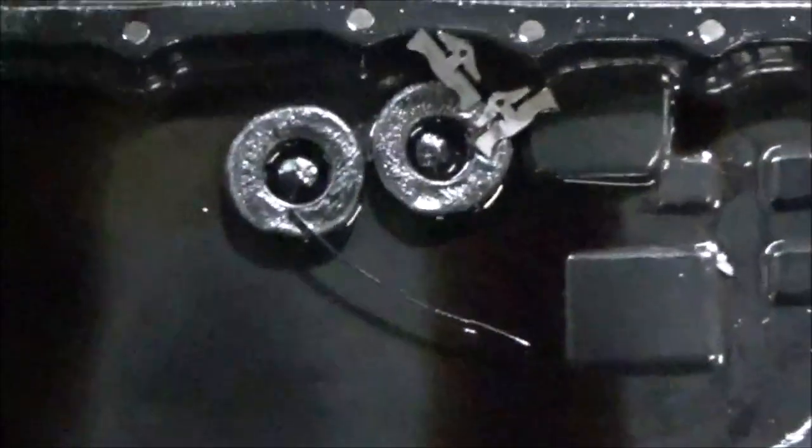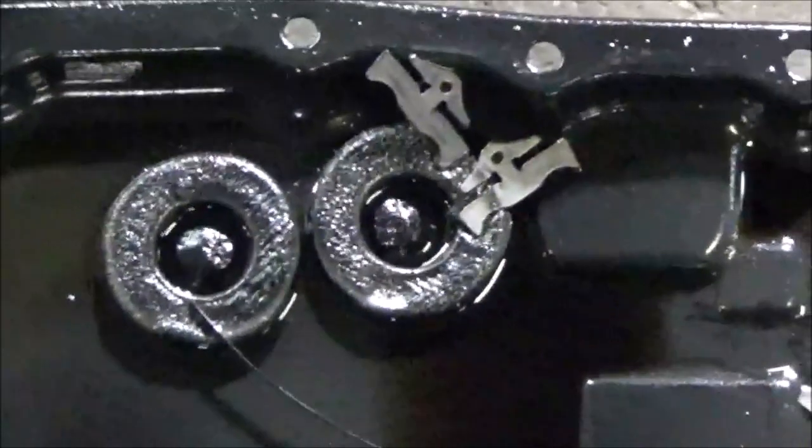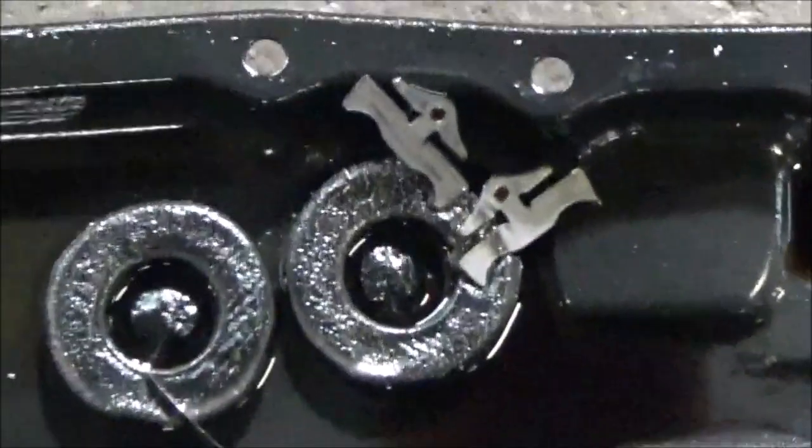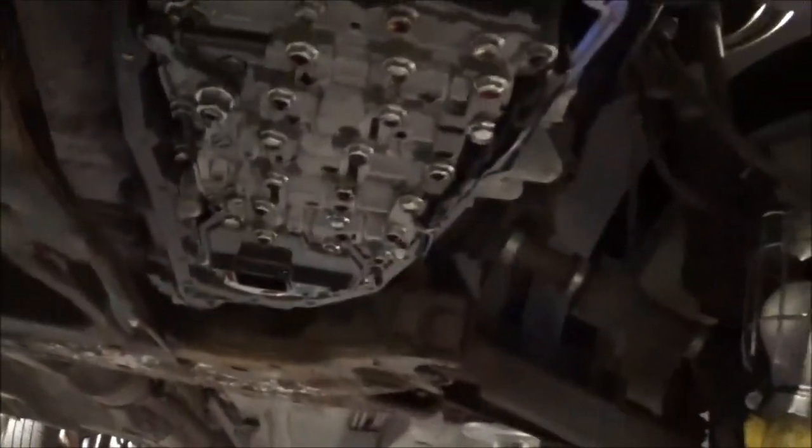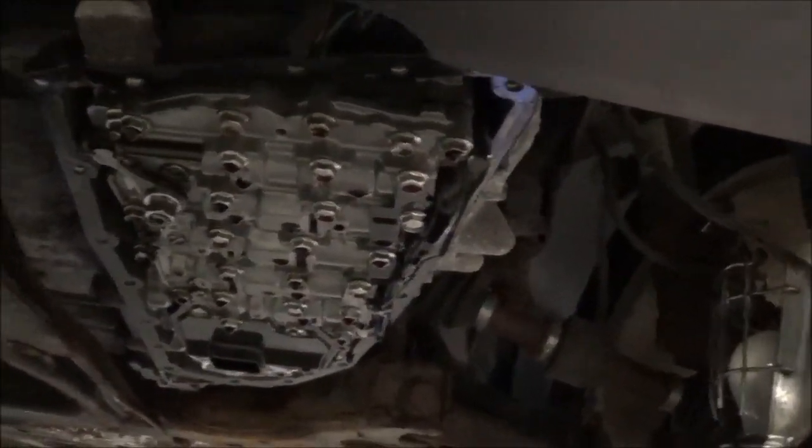Here's the pan. And you can see those links there. That means the belt broke, right in the pan. And the pan is down. Okay? Now, there's something we're going to do. We're going to put this pan back up, put the fluid back in, and there were some codes set.